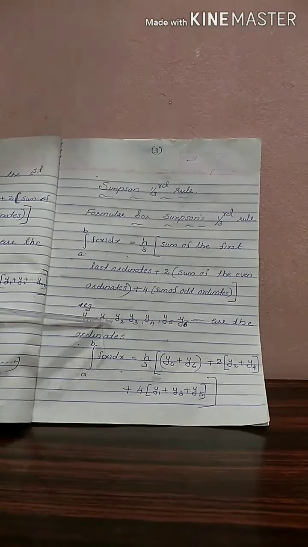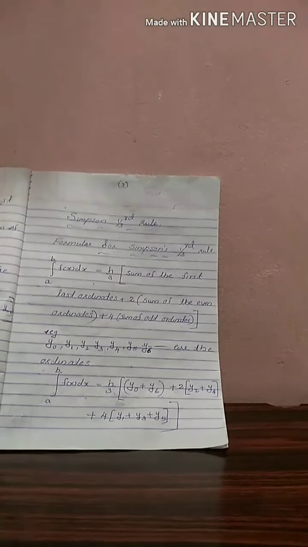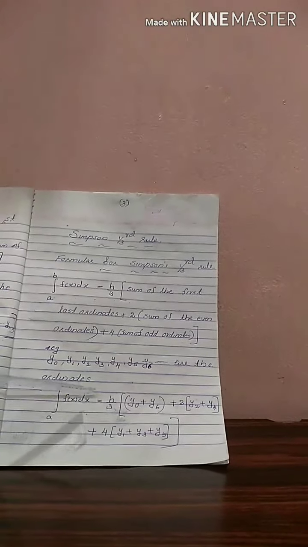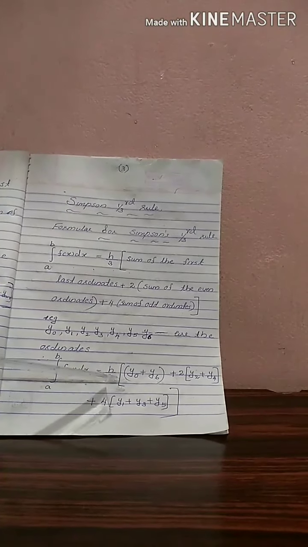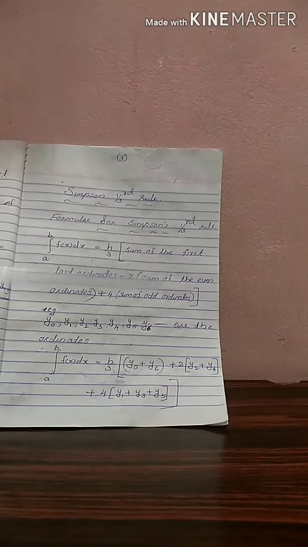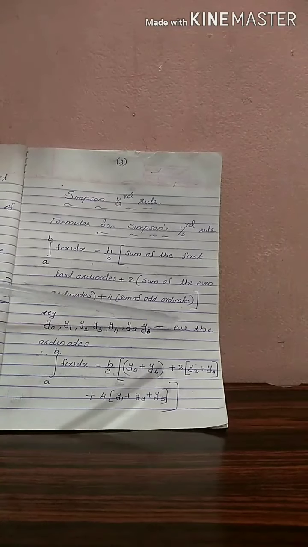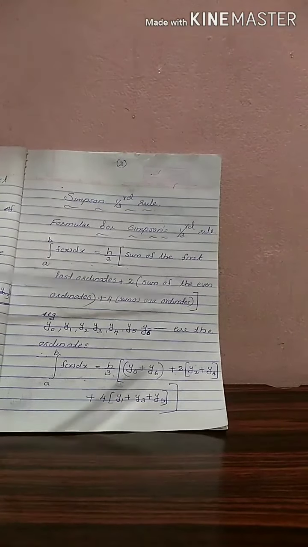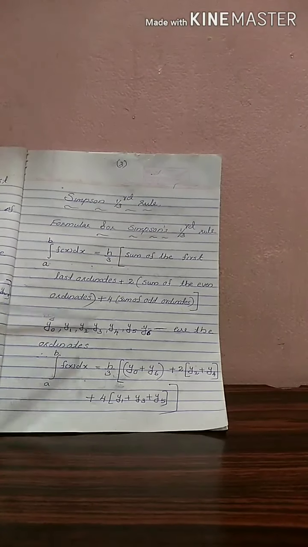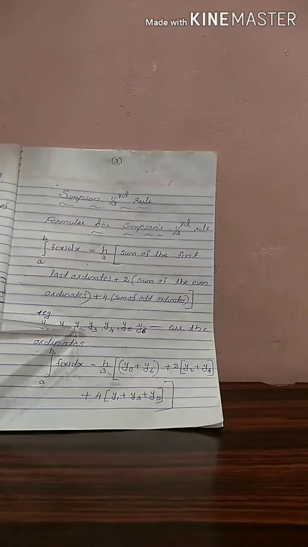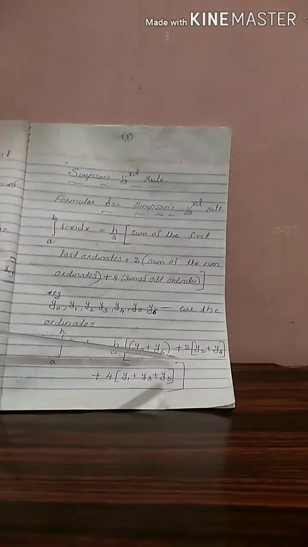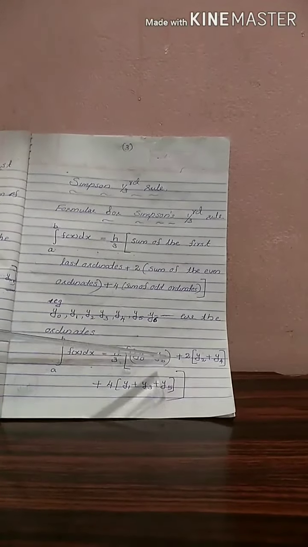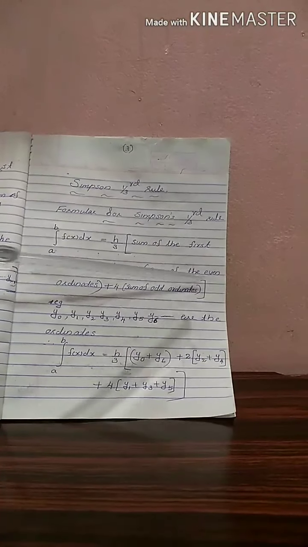Example, y0, y1, y2, y3, y4, y5, y6 are the ordinates. Therefore, integration a to b f of x dx is equal to h by 3 into the first and last values, that is y0 plus the last value y6, plus 2 into the sum of the even ordinates, that is y2, y4, and y6 is already counted, then plus 4 into the sum of the odd ordinates.